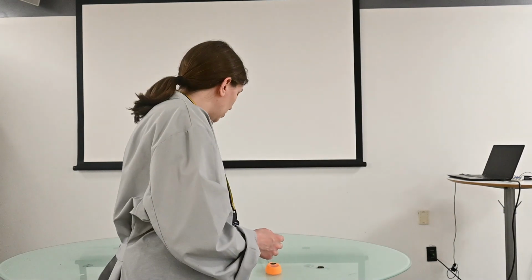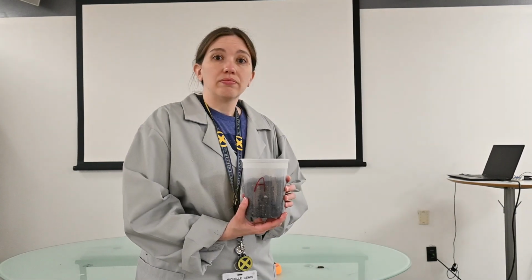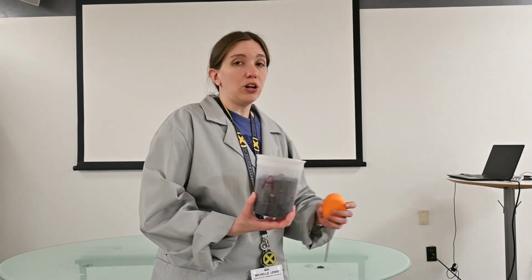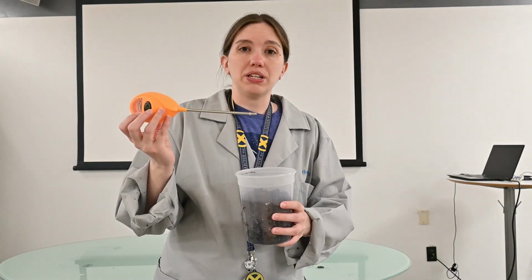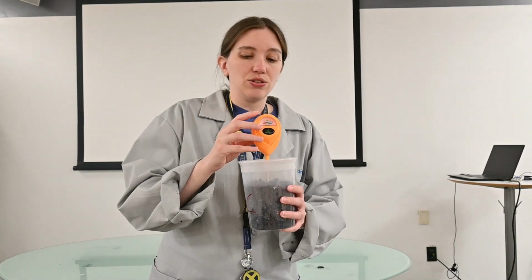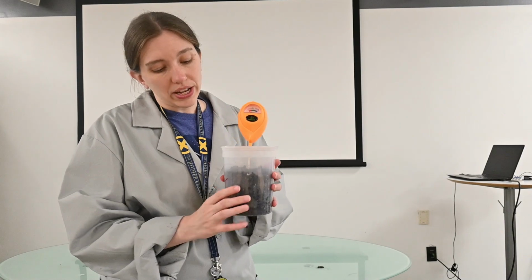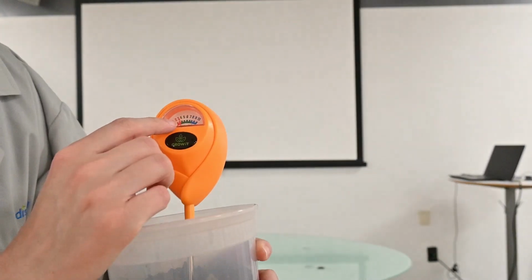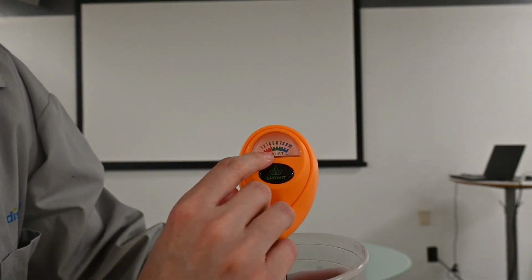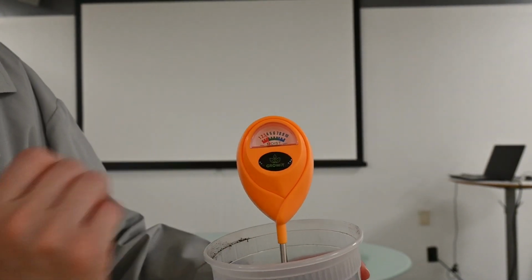To check for the moisture level, you're going to need 2 main things: the soil sample and the probe to check the moisture level. This test is fairly simple. You're simply going to take the metal piece of the probe, stick it into the soil, try to go as deep as you can, and then you're going to read the moisture level. It goes from dry to moist to wet.